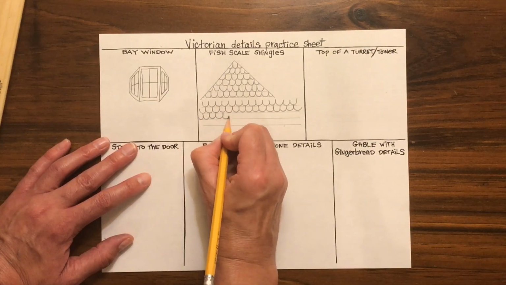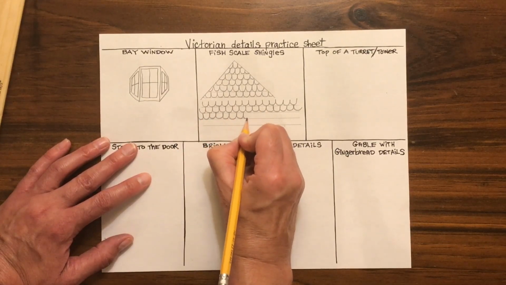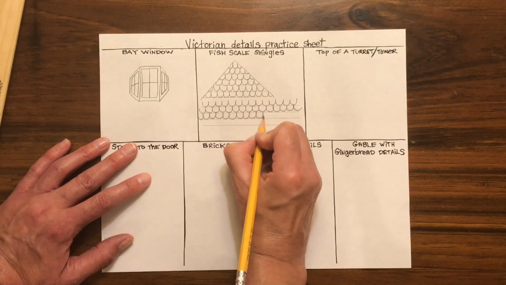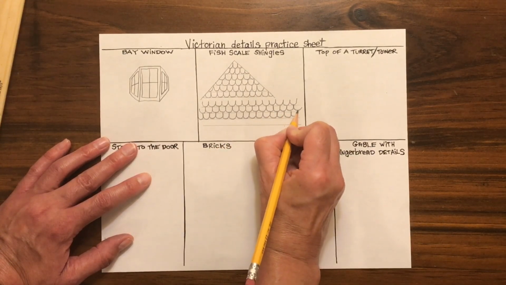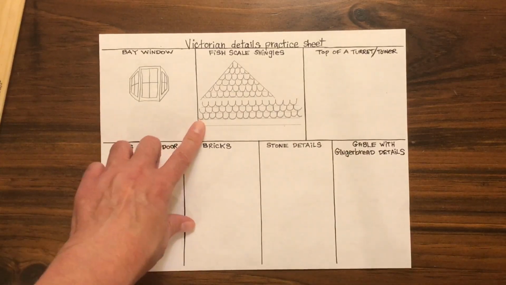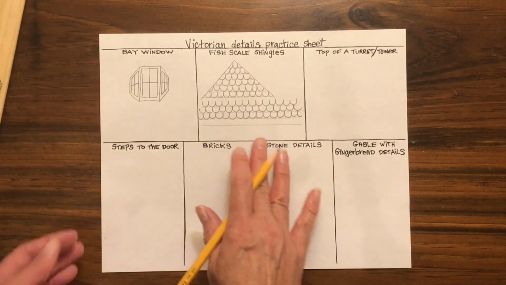Like so. Touch the one in the middle above it, like that. So fun to do.